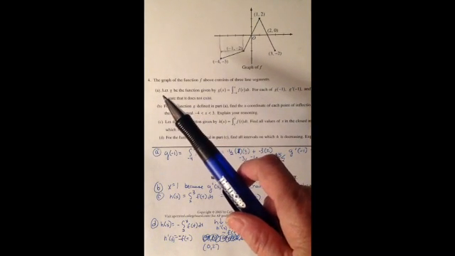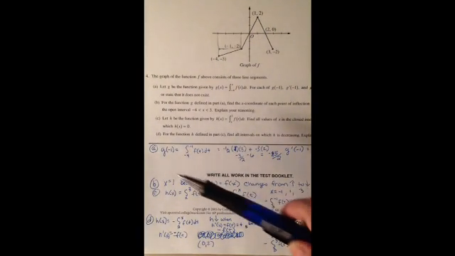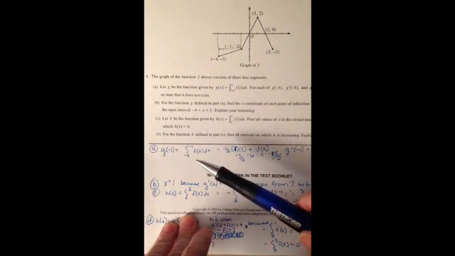So let's look at the next one in section 3. It's the 2005 problem. They give you the graph of f, and in part A, let g be the function g of x equals the integral from negative 4 to x of f of t. For each of g of negative 1, g prime of negative 1, and g double prime of negative 1, find the value or state that it does not exist. So g of negative 1 equals the integral from negative 4 to negative 1 of f of t.